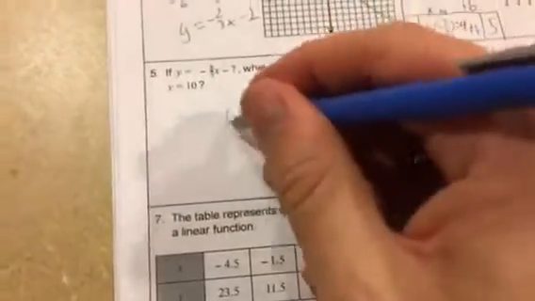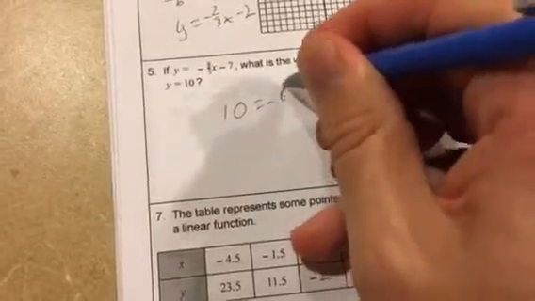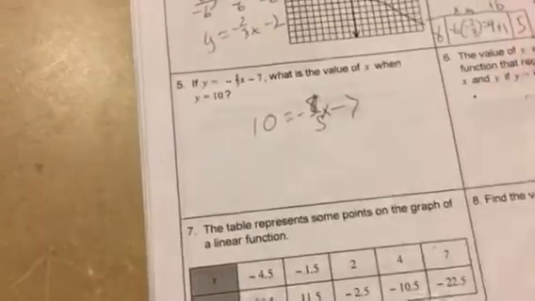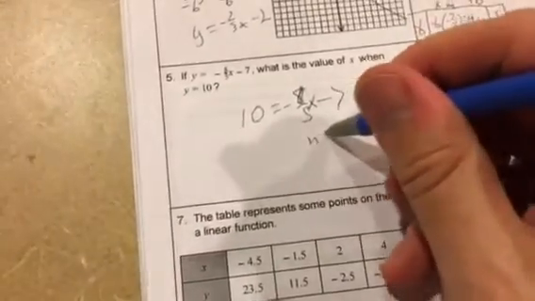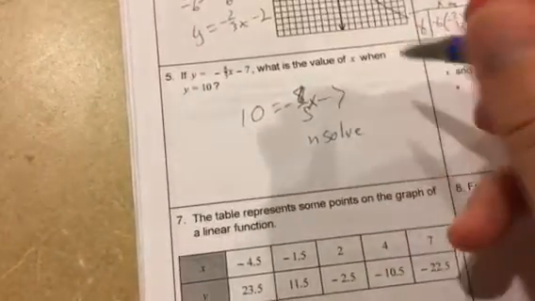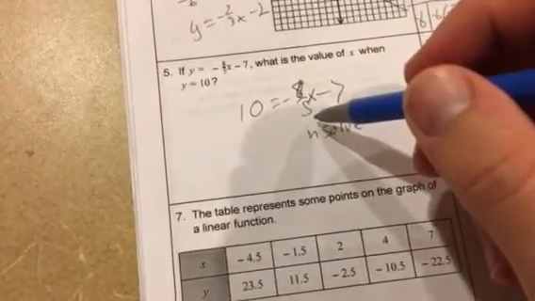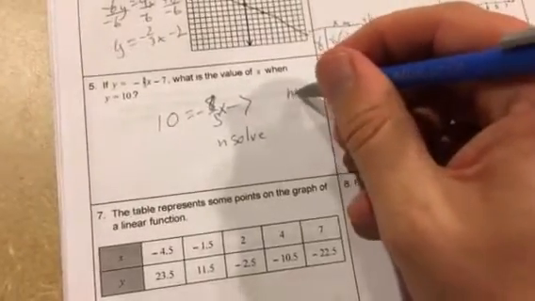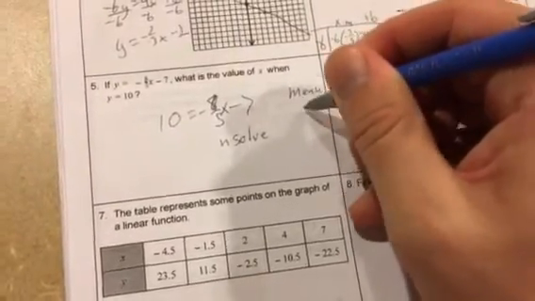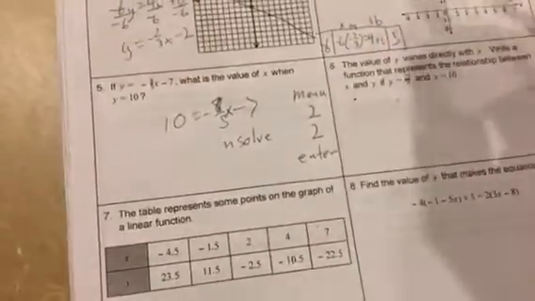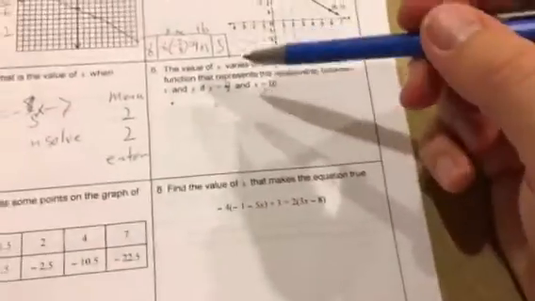On this one, this is 10 is equal to -8/5 minus 7, and there's my x. Just nsolve this one. Make sure you understand how to do it. If not, add 7, multiply by 5 to get rid of the fraction, divide by -8. On this one, it'll be a fractional answer, so menu 2, enter, is going to give you those fractions from the decimals.